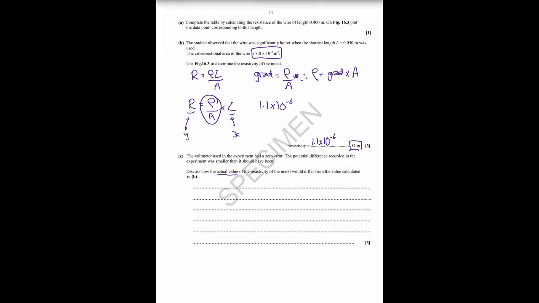So if it's saying that the potential difference recorded in the experiment was smaller, what does that mean about the actual value of the potential difference? Well, if the recorded value was smaller, the actual potential difference was going to be larger. Obviously, write it out in full. If the actual voltage was larger, what can I say about the resistance then?